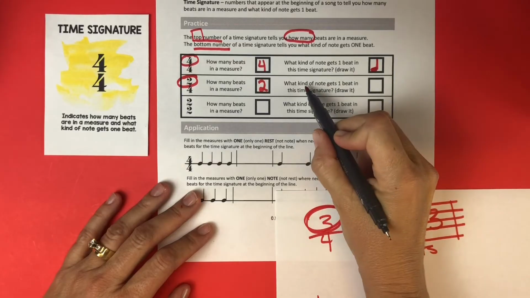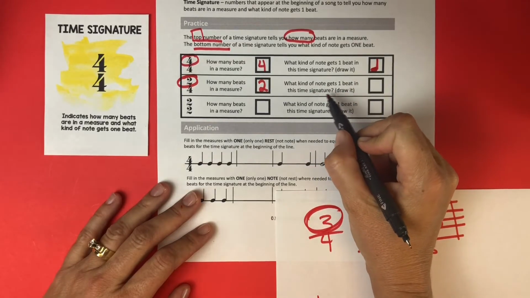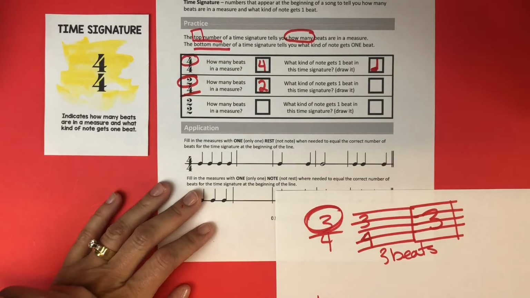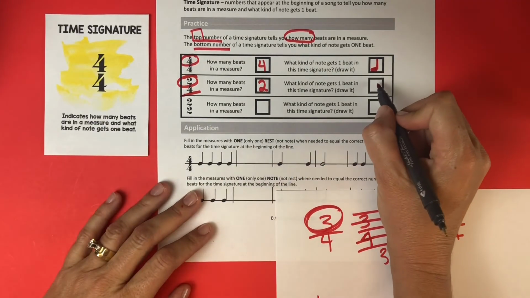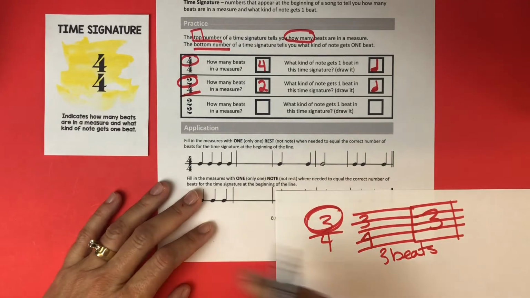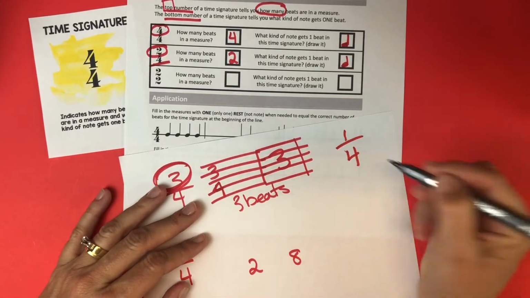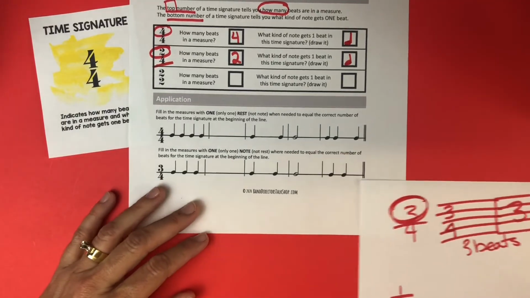Okay, and then it says what kind of note gets one beat in this time signature? Well, it's the same number. It's still a 4. So it's going to be the same answer. It's still a quarter note, because a 4 on the bottom means a quarter note gets a beat, okay?